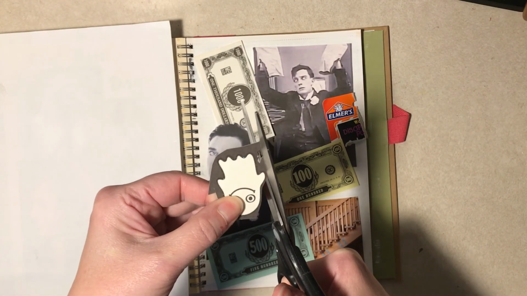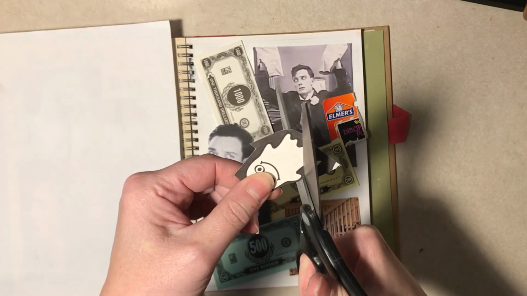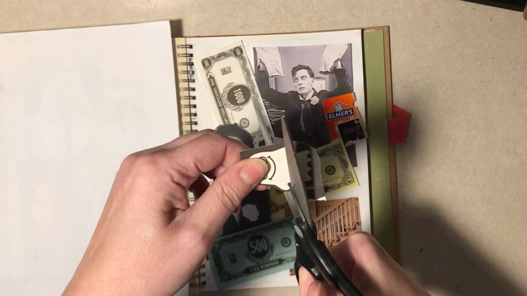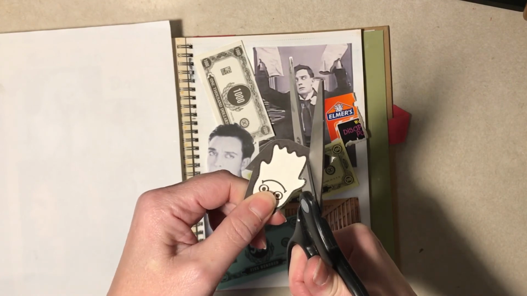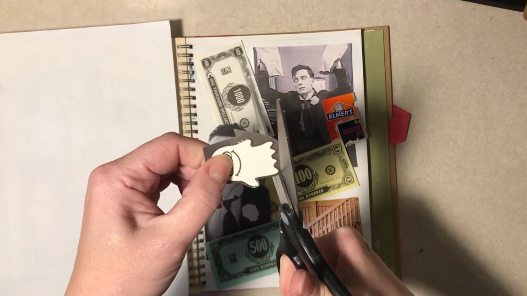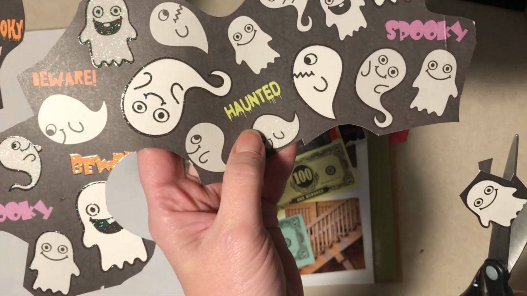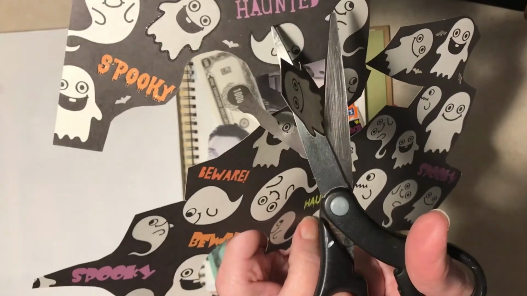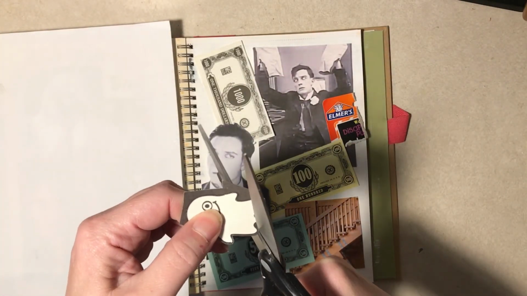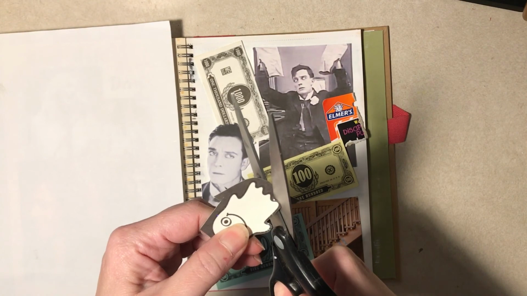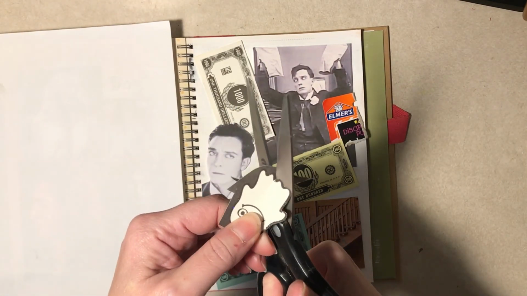Now that the background is white, do I even want that? Do I want to paint a color back there or something? We'll see. And I don't know that I'm going to put a word. Haunted is right on here. I could put that on somewhere, since that is the prompt and the title of the film.